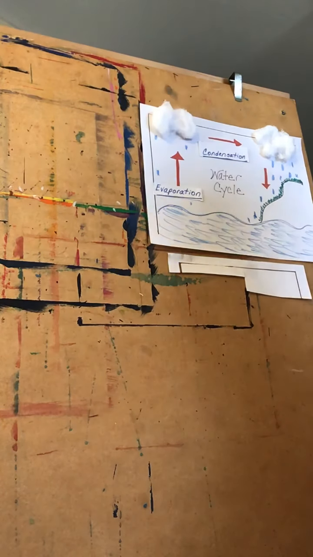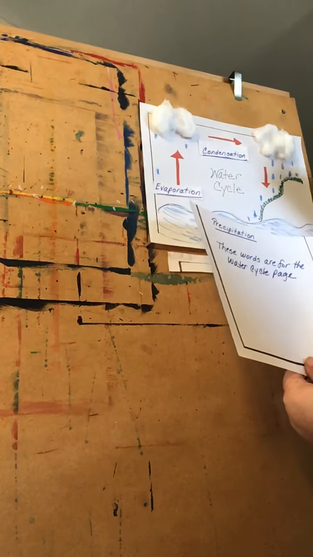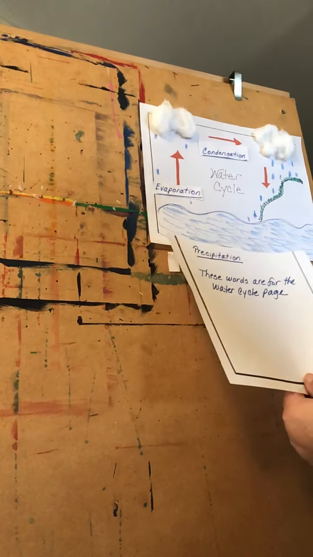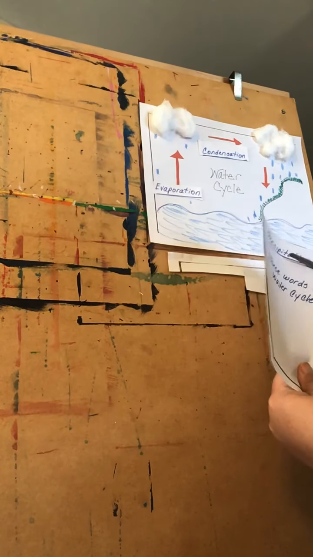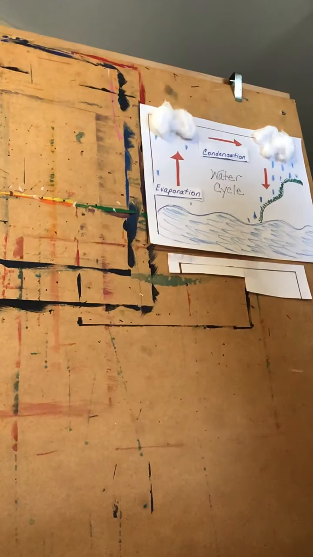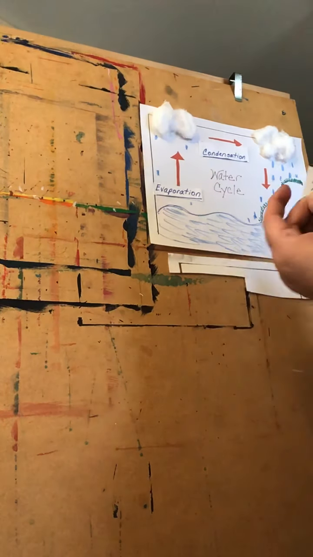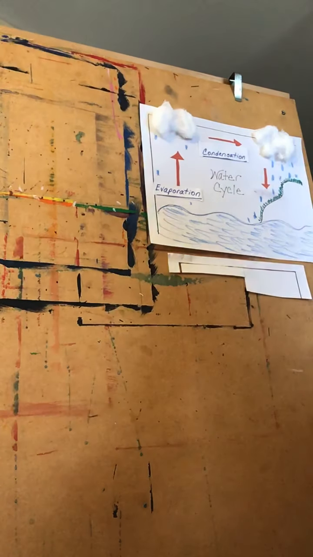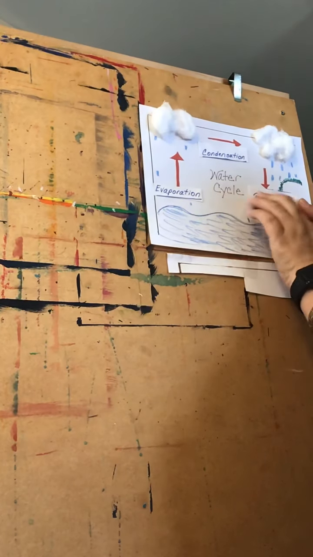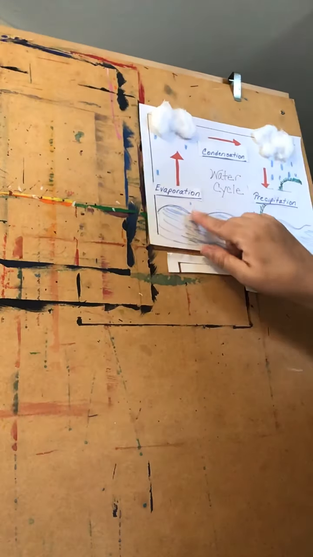All right. And the very last one, when we said the clouds say, "Oh, all this is too heavy," the condensation, we have to make it come out of the clouds. It's called precipitation, and it starts all over again. All right, so let's cut out precipitation. Starts with a P, and we're going to glue it right underneath that arrow. There we go.